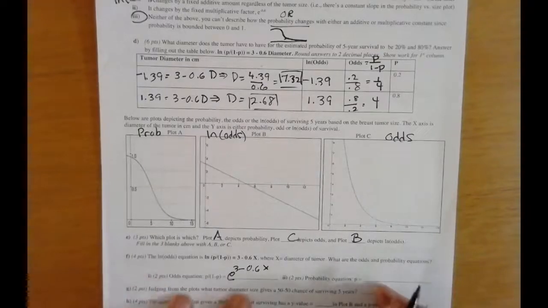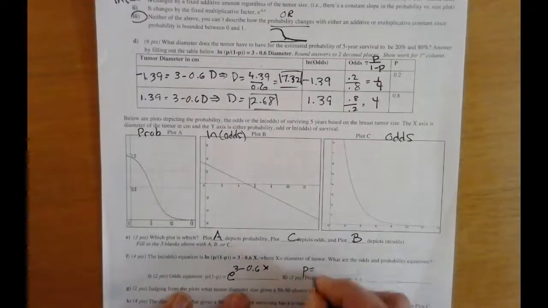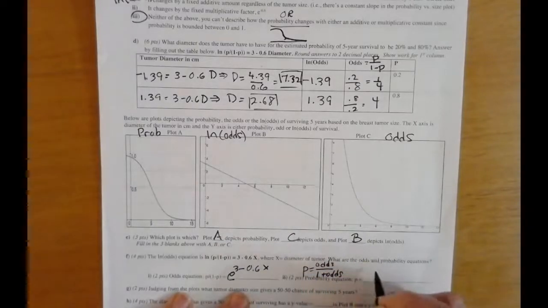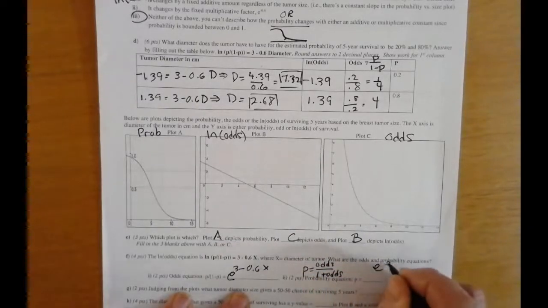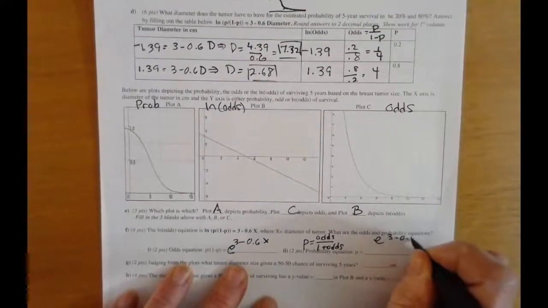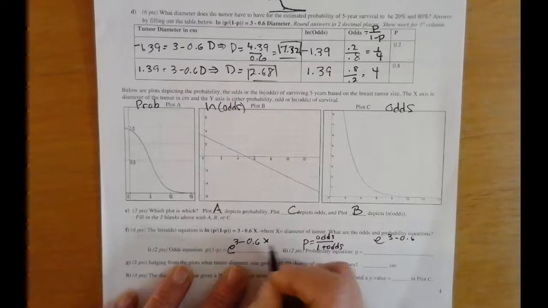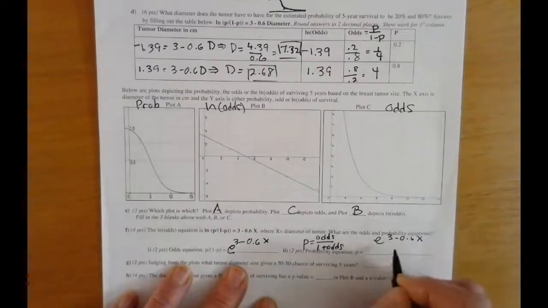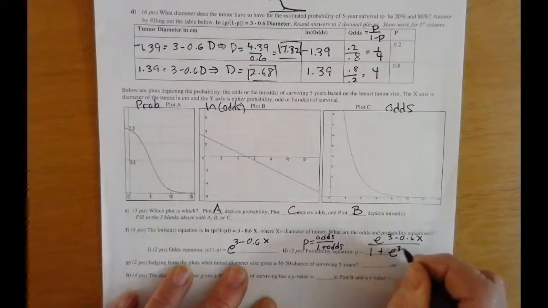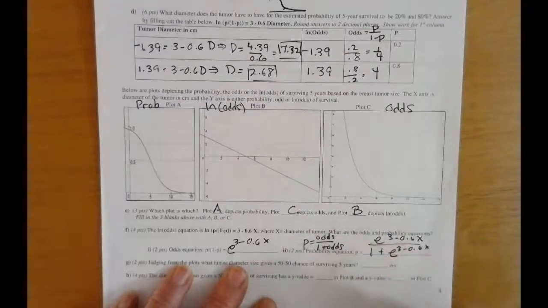And the probability, remember the probability equation, probability is equal to odds over 1 plus odds. So it will be e to the 3 minus 0.6x, where x is the diameter, over 1 plus e to the 3 minus 0.6x.